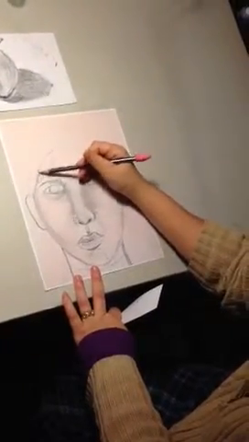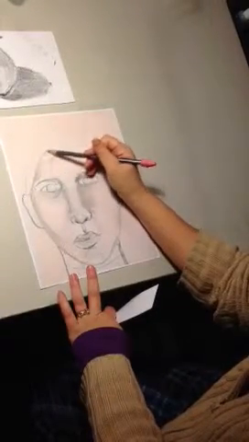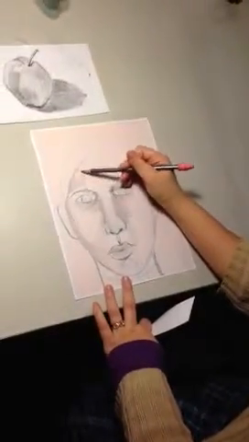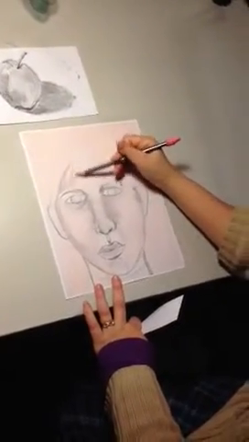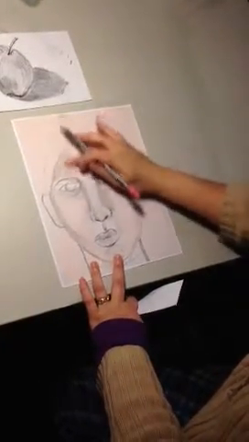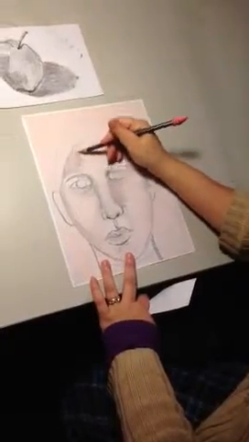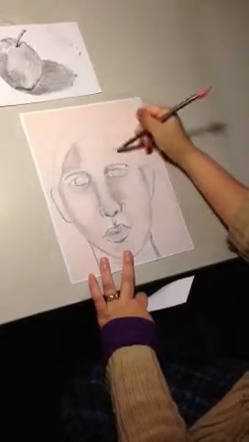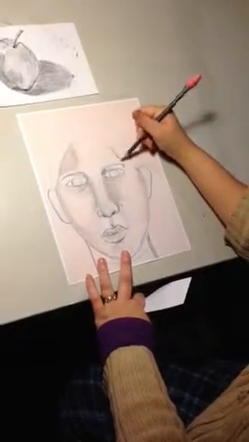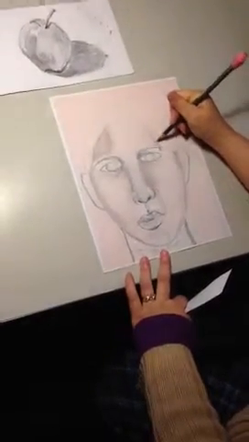Wait, I started too fast from here. Smudge it a little bit just to... Okay. To the other side. I have to be careful since I'm rushing it. It's a little harder to give that slow transition.